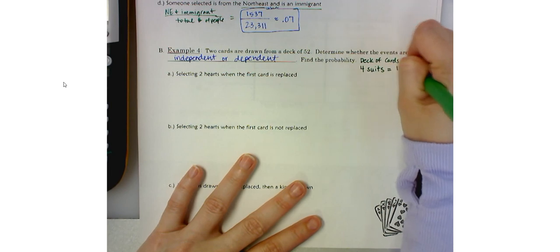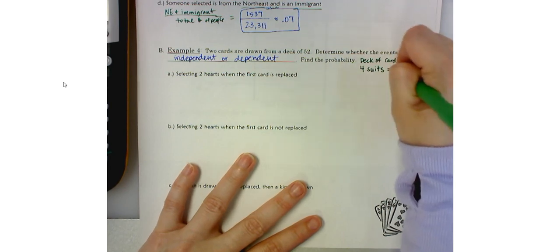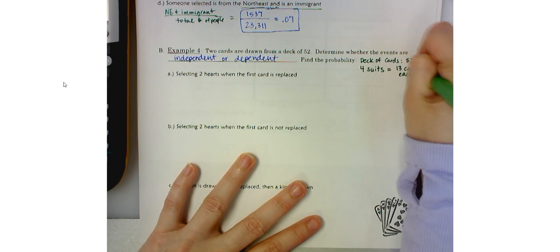All right, the first thing we're going to decide is whether it is independent or dependent. So, does the probability depend on something else? So A, selecting 2 hearts when the first card is replaced. Is that independent or dependent? Independent. Anytime it's replaced, it's independent.